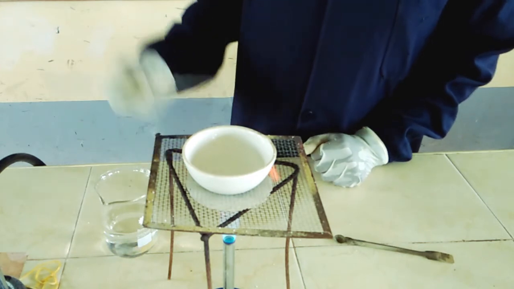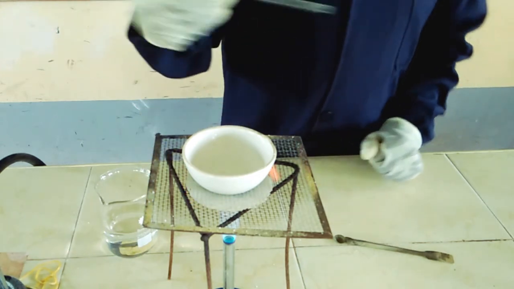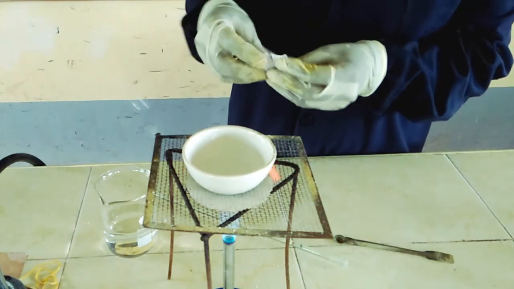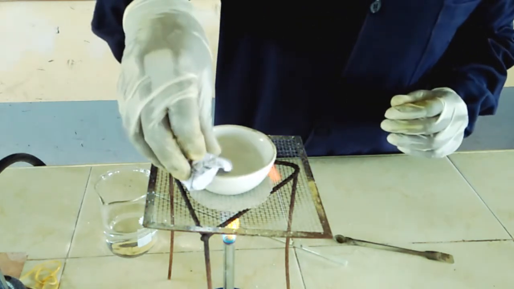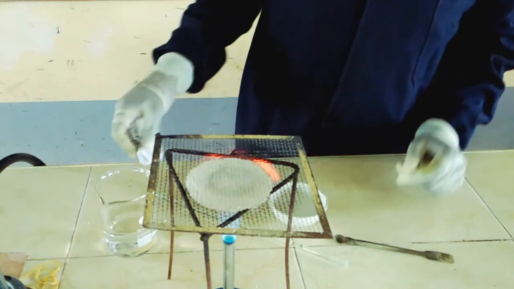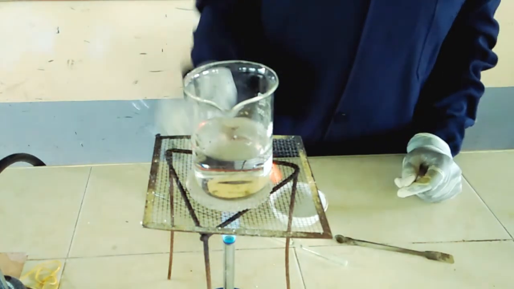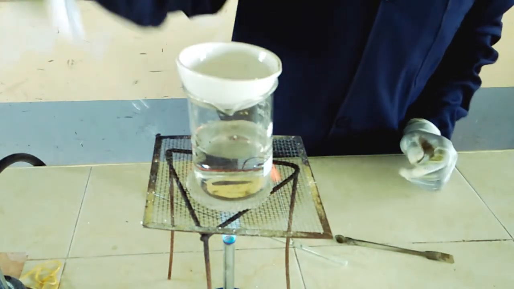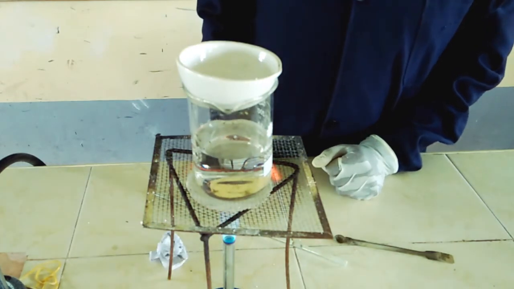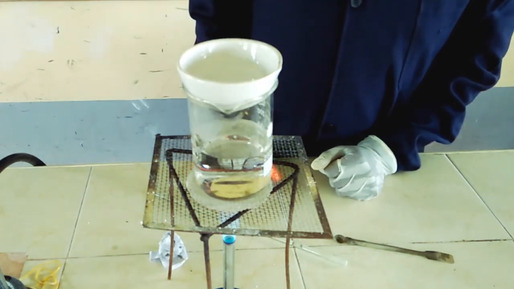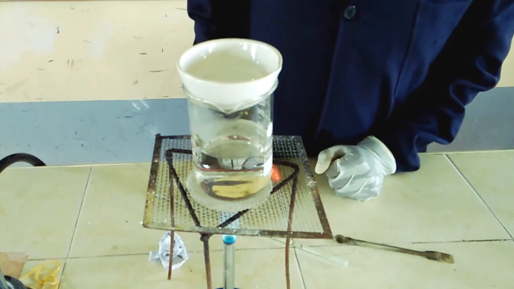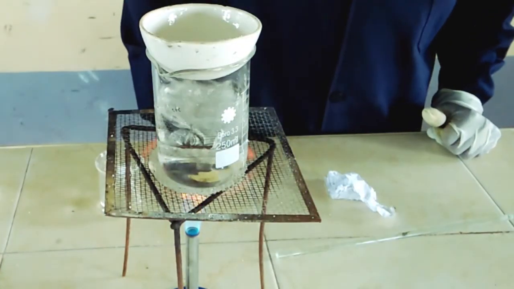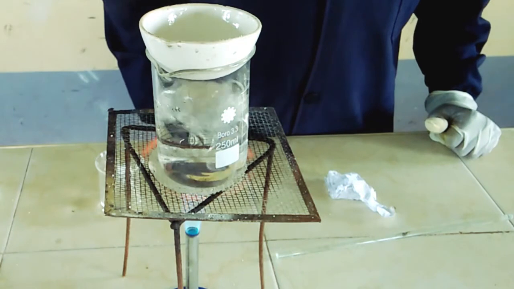Good. So the salt is already forming, which means our solution is already saturated. So we are going to remove it from the flame and place it on our water bath so that we carry out what we call slow evaporation to avoid the spitting out. So I'm placing it onto the water bath so as to have the slow evaporation. Good. Remember, this allows slow evaporation so that the salt will not spit out of the evaporating basin.